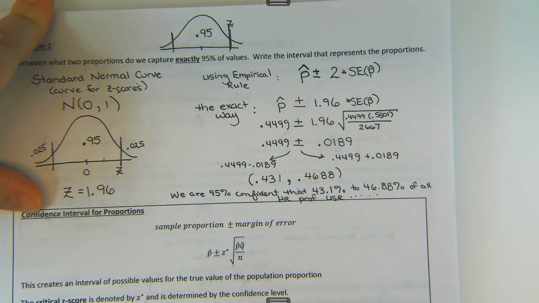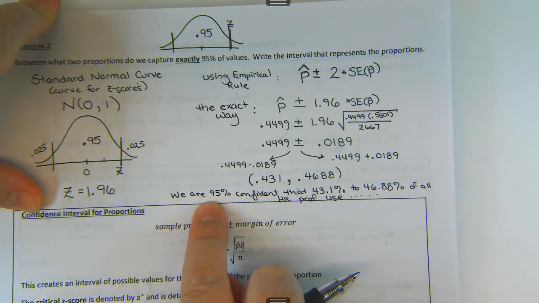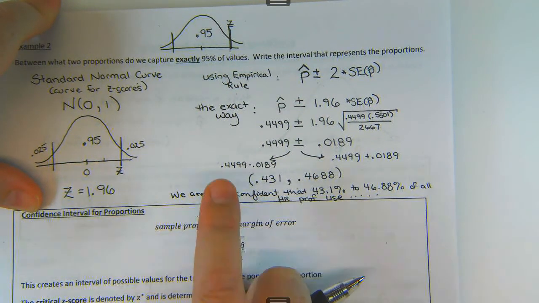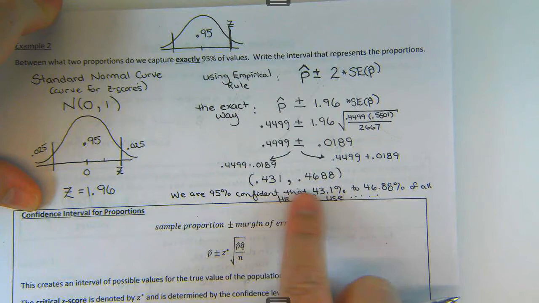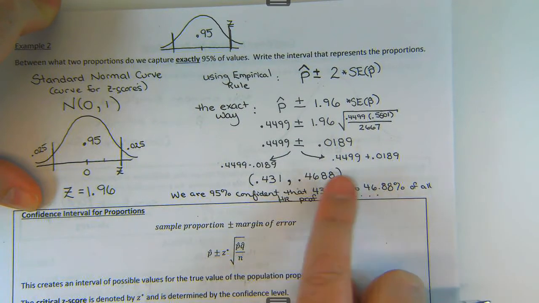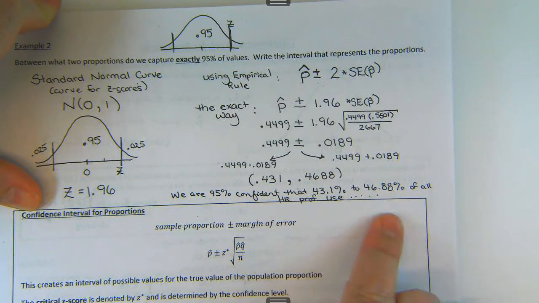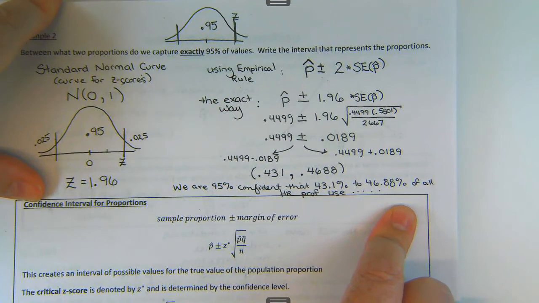What's changed is now we don't have to round, we don't have to say about 95%, we are exactly 95%. And we have our improved range that has the exact values, and then we continue on describing the population. That's what we'll go over in the next video, how we make these sentences to make sure they contain everything that we need.